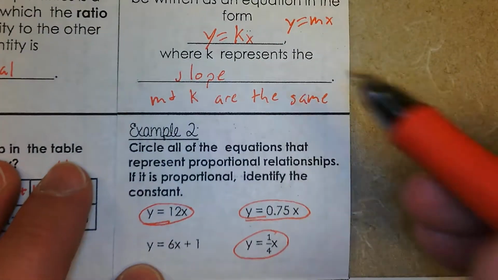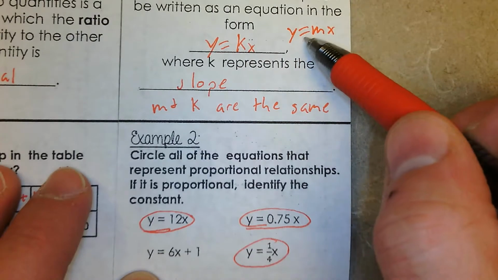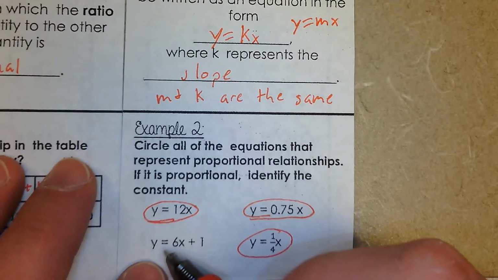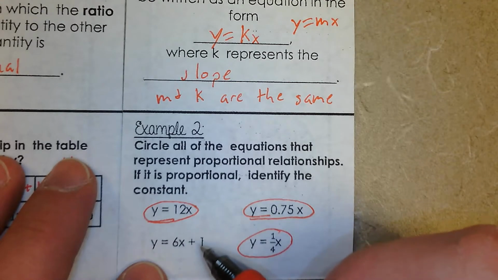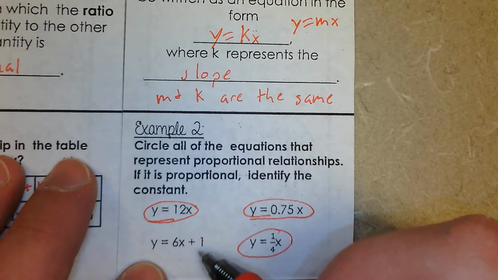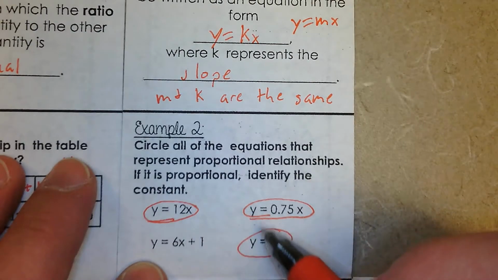And the reason that is again, it's set up in the form y equals kx or y equals mx. So this has y equals mx plus 1. So this is having something added or subtracted to it. Okay, these do not, right? This is just something being multiplied by x.